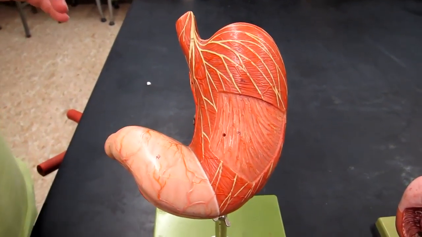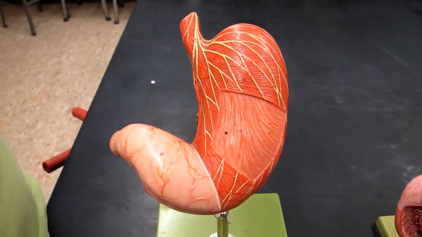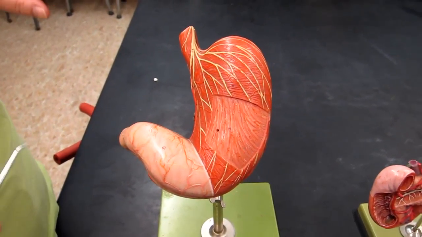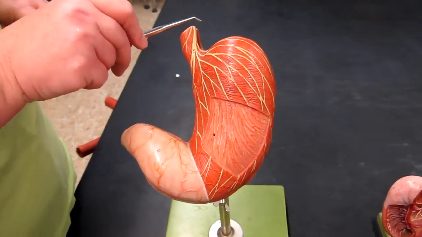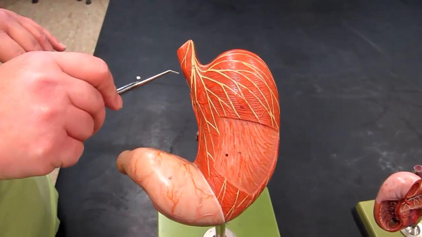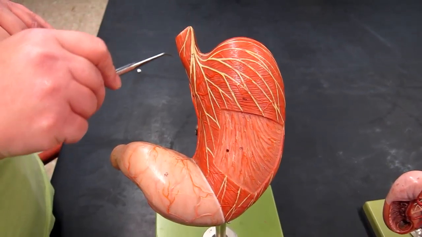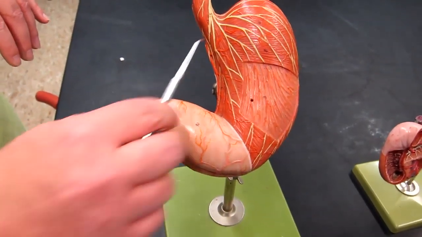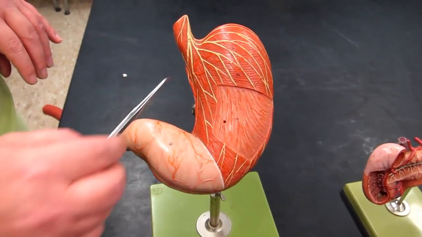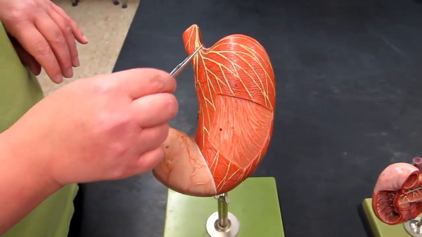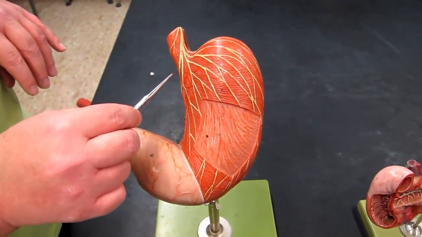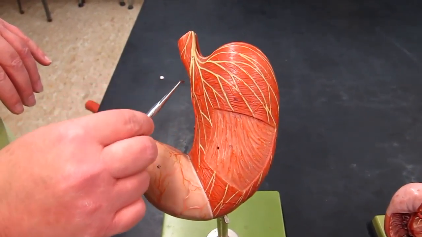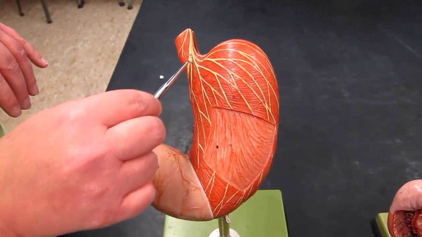Okay, so we're going to go through the gross anatomy of many of the important digestive organs. We're going to start with the stomach. You can see the esophagus attached to the proximal end of the stomach, and you can see the duodenum attached to the distal end. Here's the stomach here. Okay, the gastroesophageal sphincter, aka lower esophageal sphincter, aka cardiac sphincter, is right here.